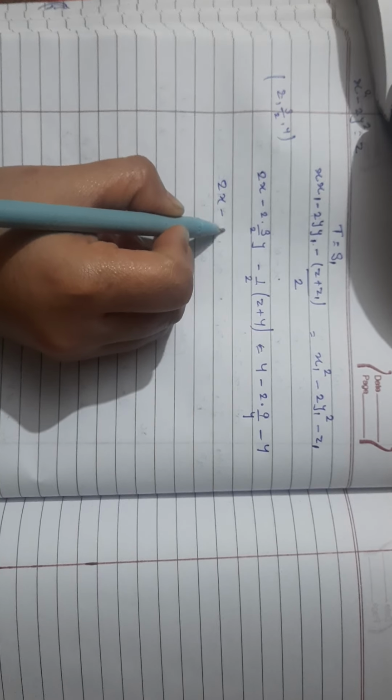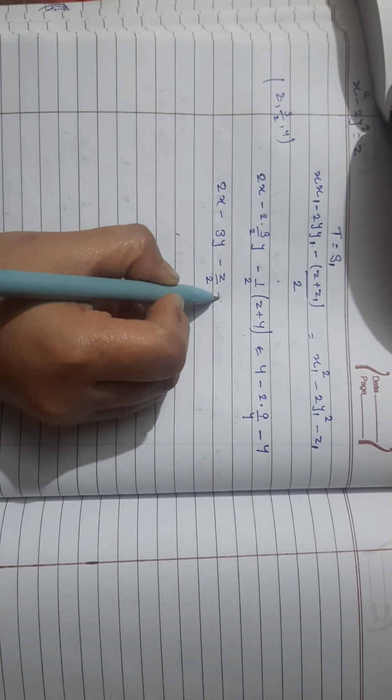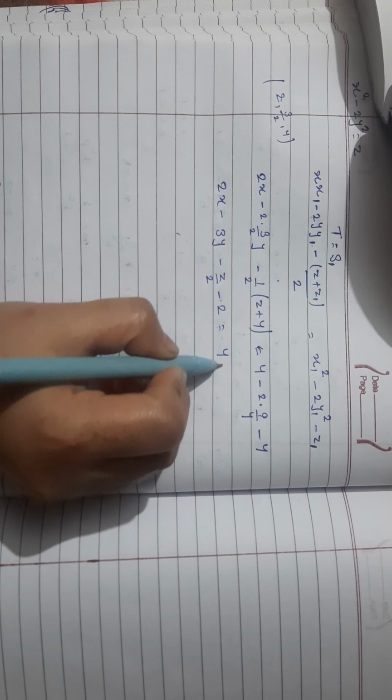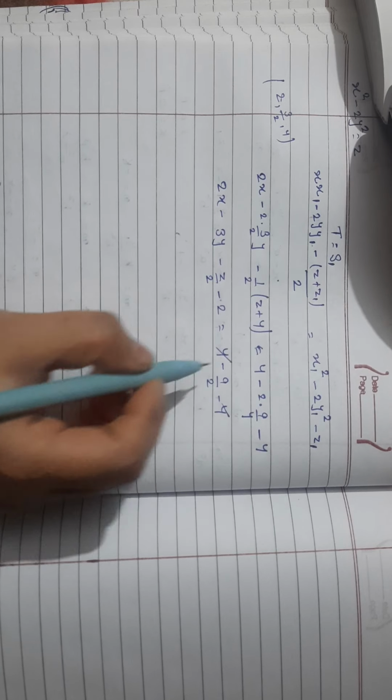So 2x minus 3y minus z by 2 minus 2 equals to 4 minus 9 by 2 minus 4.